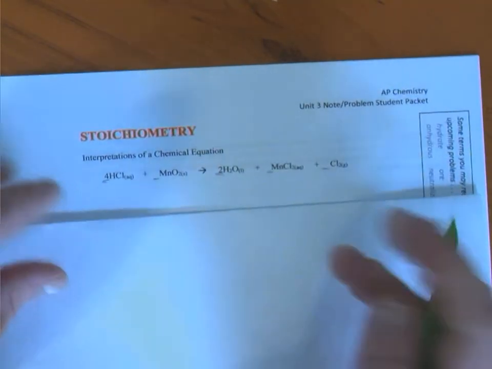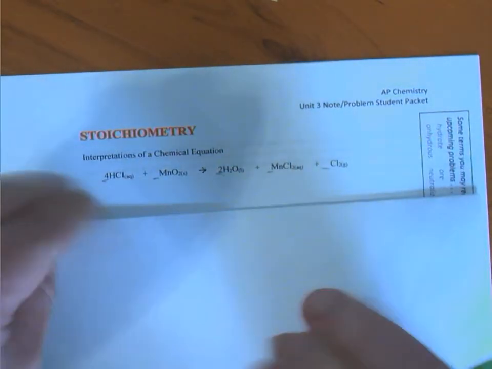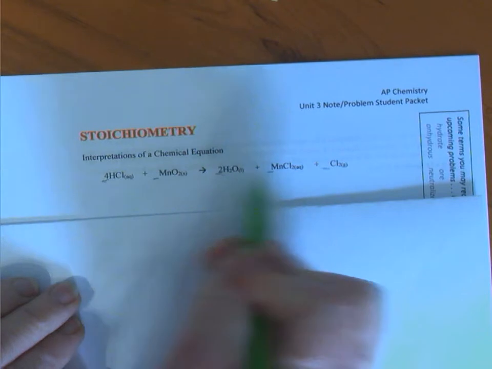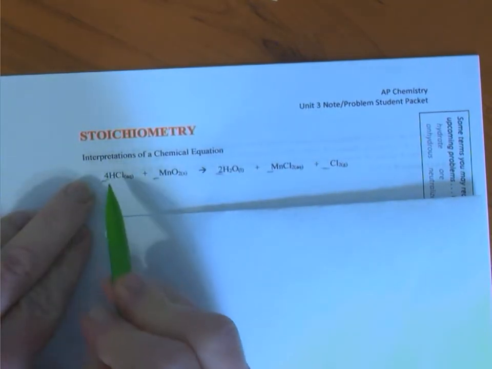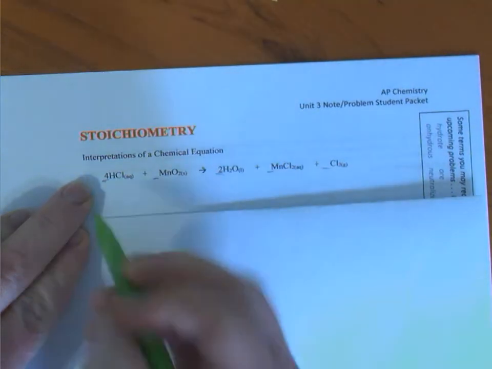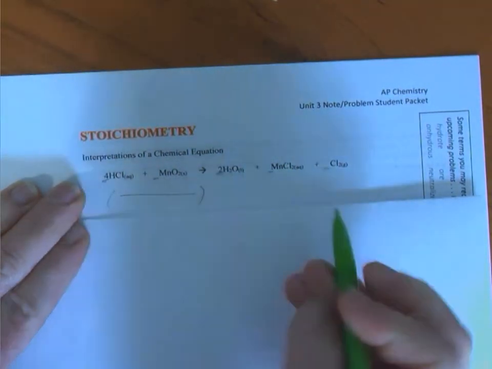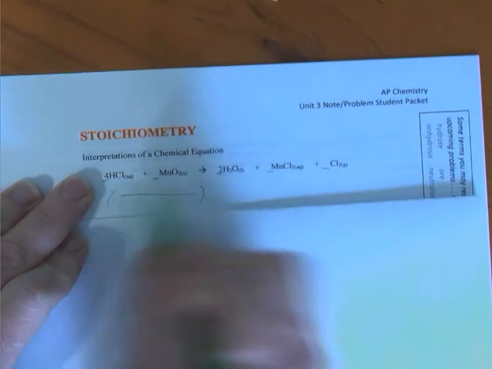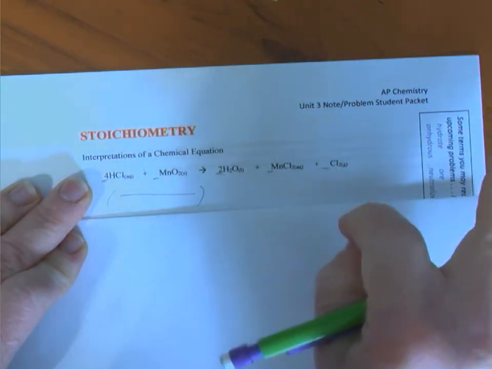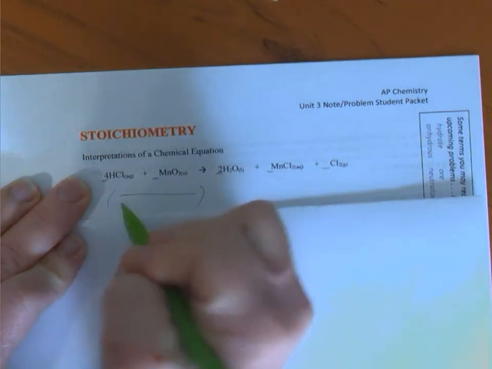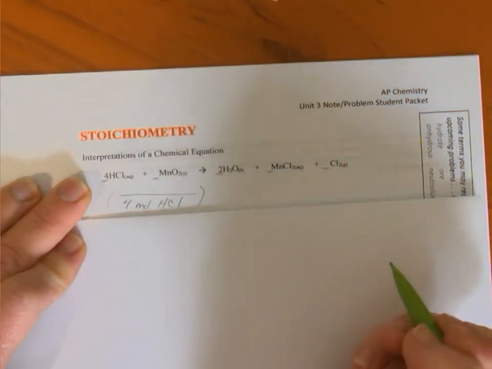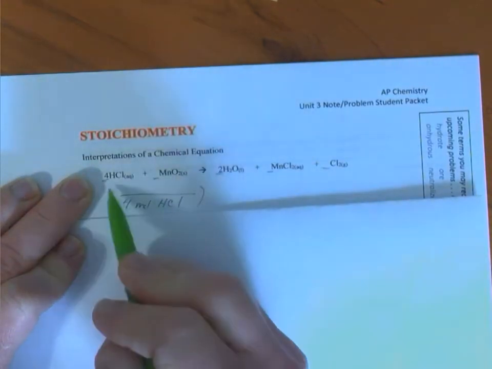However, we're normally not on the level of working with individual molecules or formula units, so we know these mean moles. So I can interpret the coefficients to be moles, and that's how I get mole ratios. So I can trust that if I have a balanced equation, and that is the first place we start, we have to have a balanced equation before we can do stoichiometry, because that is how we relate one substance to any other substance within the reaction.